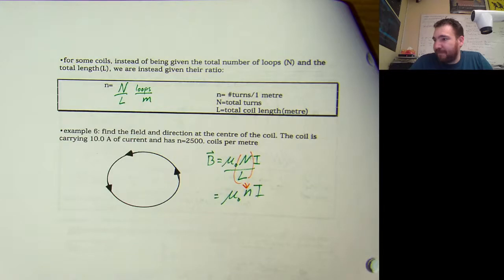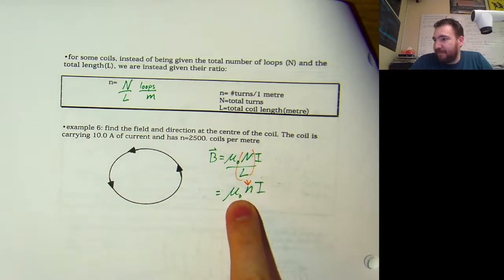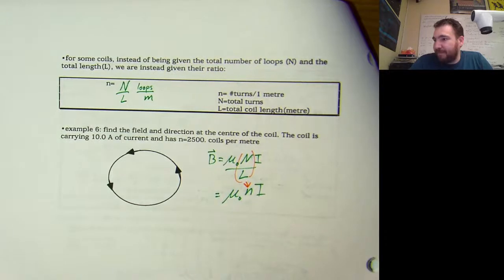Mu naught, that little subscript 0 is read as whatever comes before it, naught, N-A-U-G-H-T. It means 0 or null, effectively.